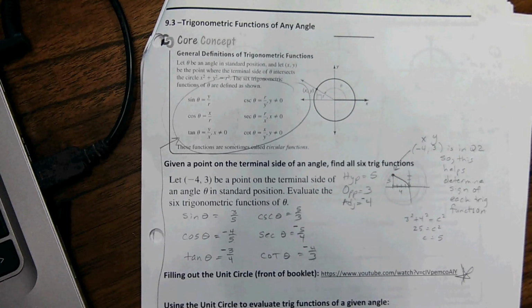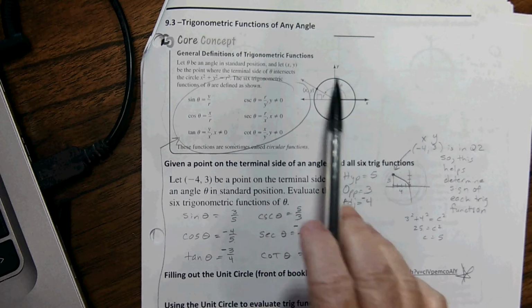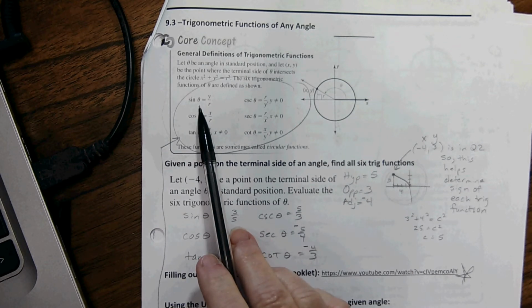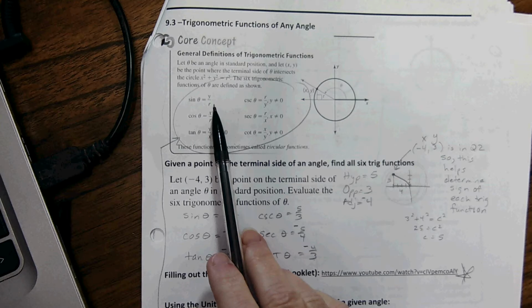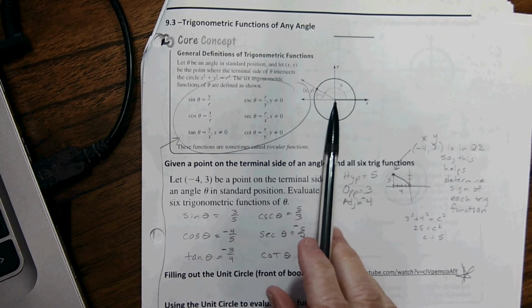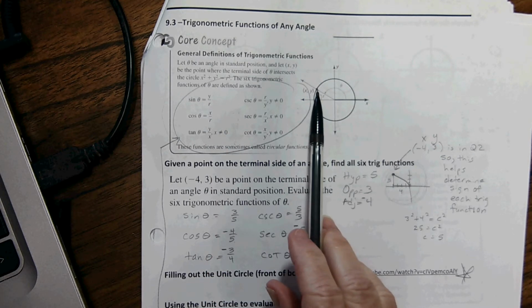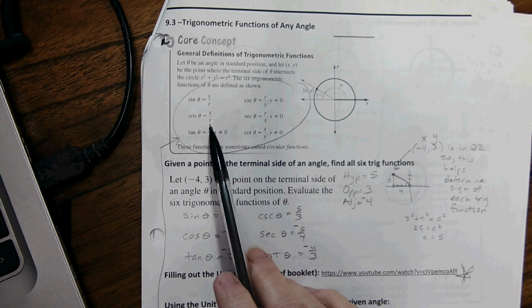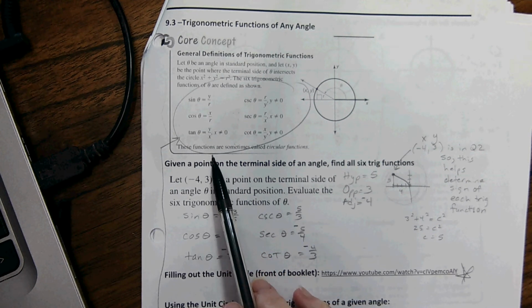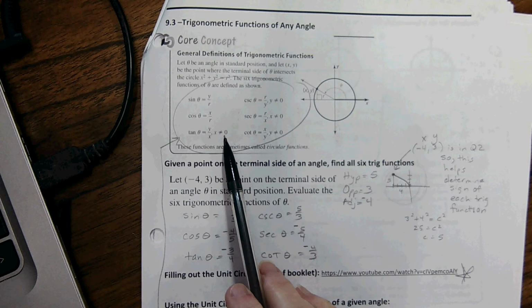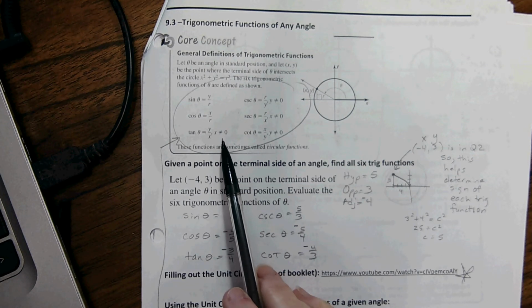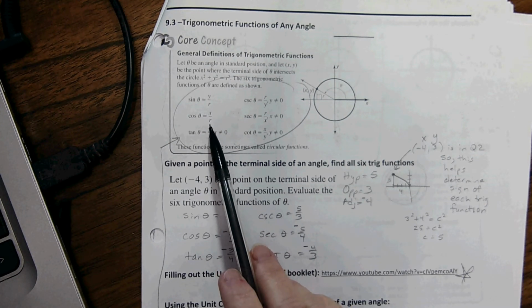Hi there. So 9.3, trig functions of any angles. This is pretty important up here. It tells me that the sine of any angle is y over the radius. See, the radius is going from the center of the circle to the point on the circle. Your cosine is x over r, and your tangent is y over x. And of course, we can never divide by 0, and the radius is never going to be 0.